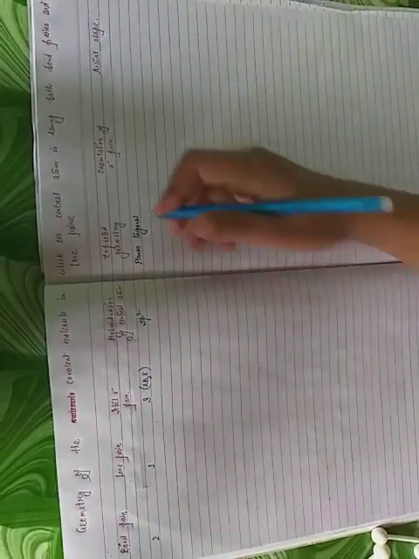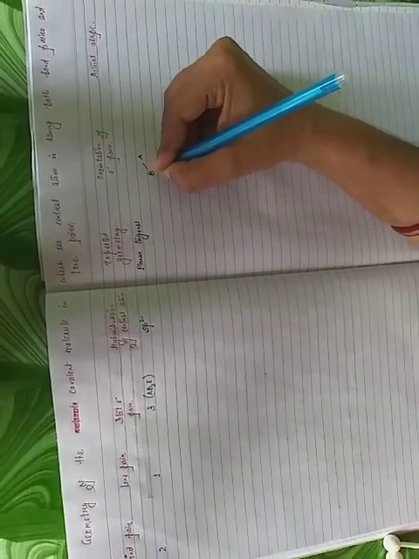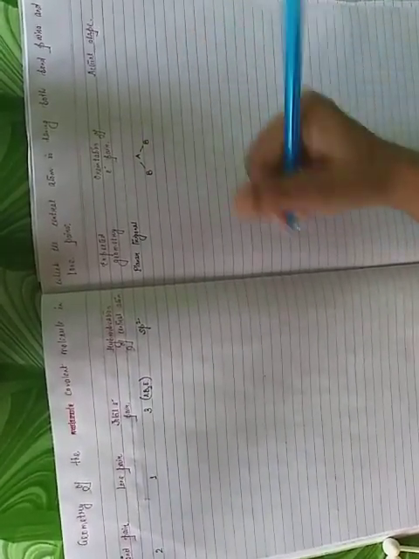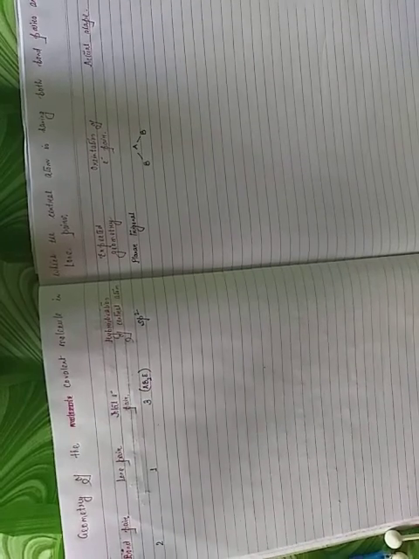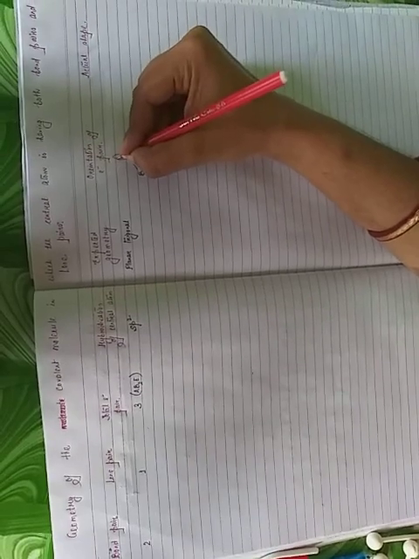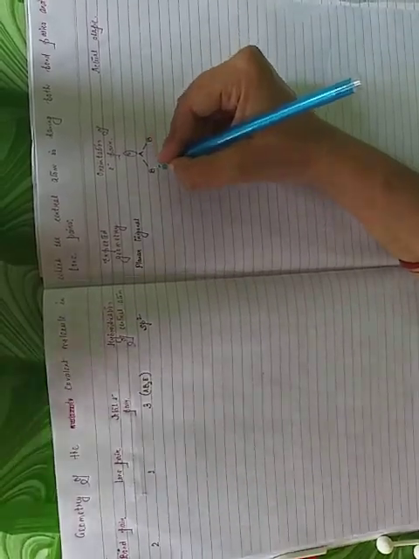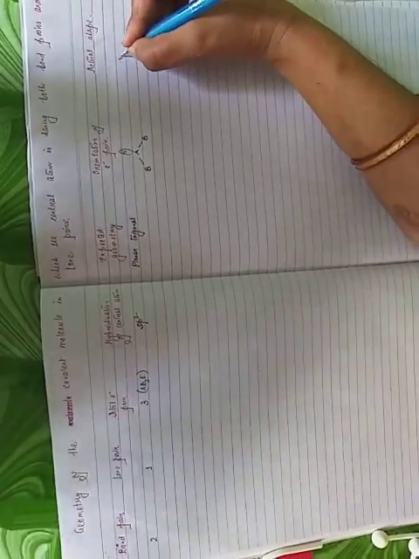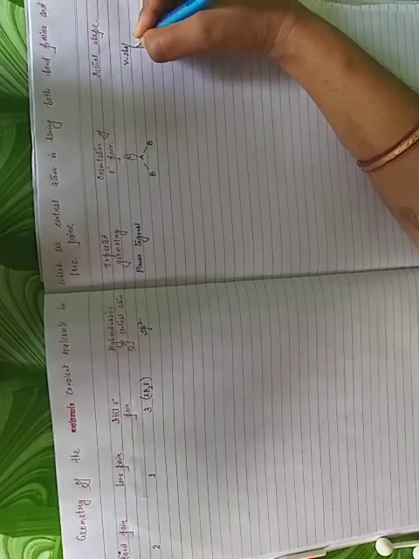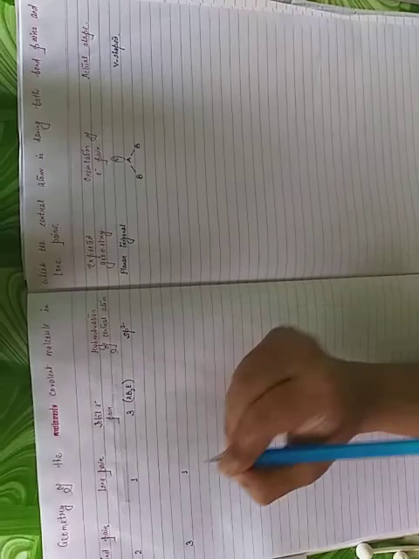and the actual orientation of the electron pairs: we know that it forms a 120-degree bond angle. So keeping this 120, but 1 is the lone pair, it is not contributing to the shape. Therefore, ultimately we get AB2, which is just an inverted V, or a V-shaped structure, the actual shape.